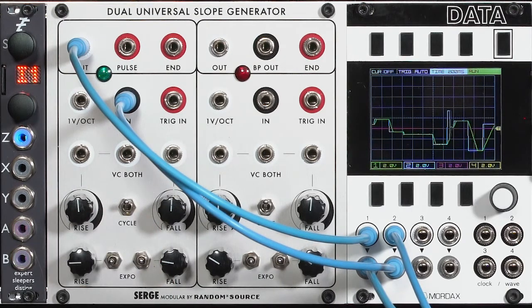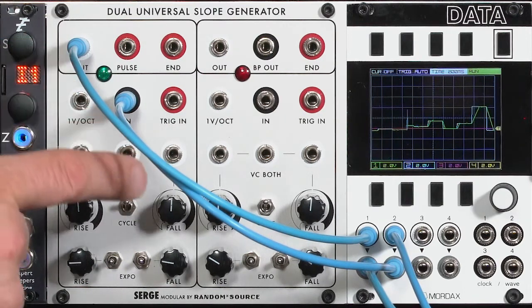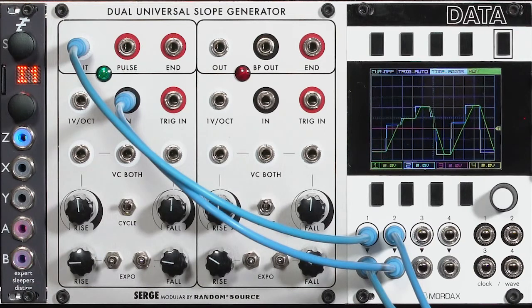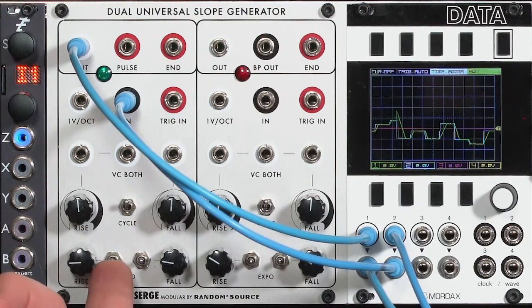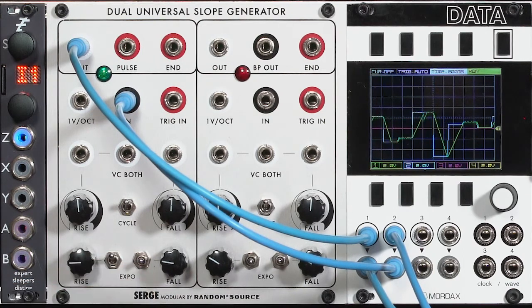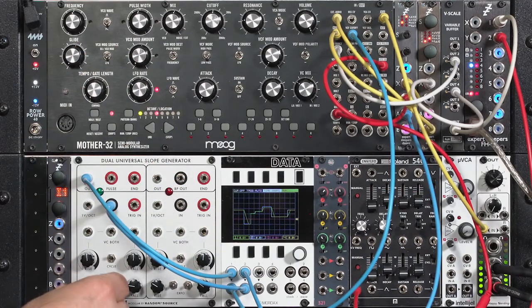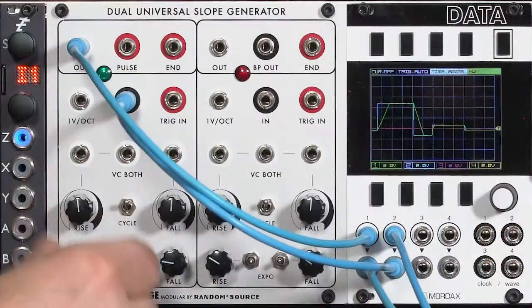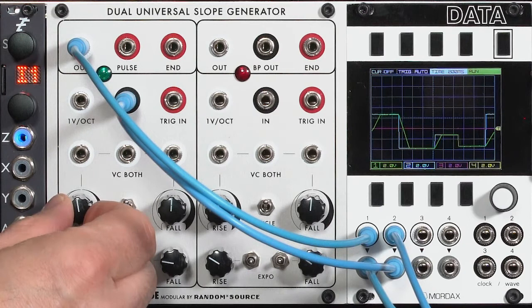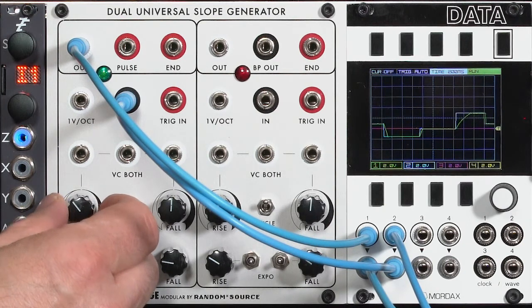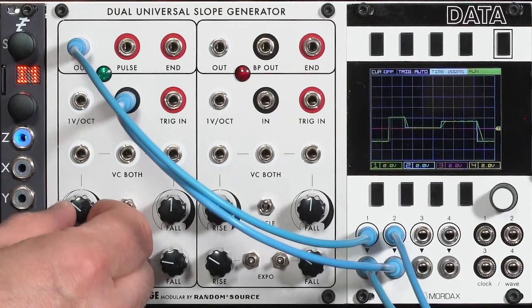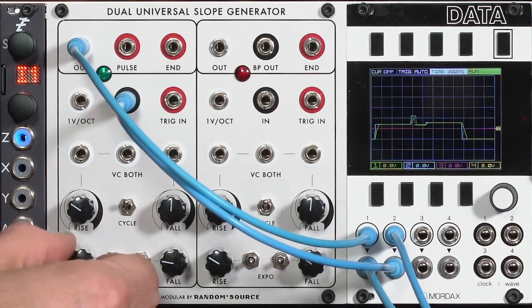Now the DUSG defaults to linear shape, but if you want a logarithmic or an exponential shape, the old trick was you used to do a feedback patch, taking part of the output and putting it back into the voltage control for the rise and fall times. A lot of people pre-wired that inside their Serge modules, and that's a function of the Random Source. If I take something like the rise and flip its expo switch upwards, this now becomes a shape control. I'm going to slow down my LFO so you can see my rise better. Slow rise. And now start to give it a little bit of a shape. Now you see part of that classic logarithmic rise shape.